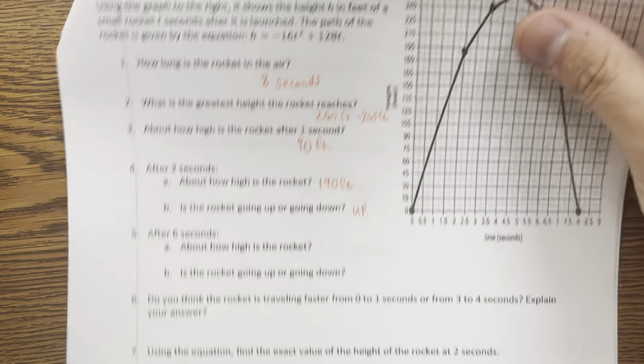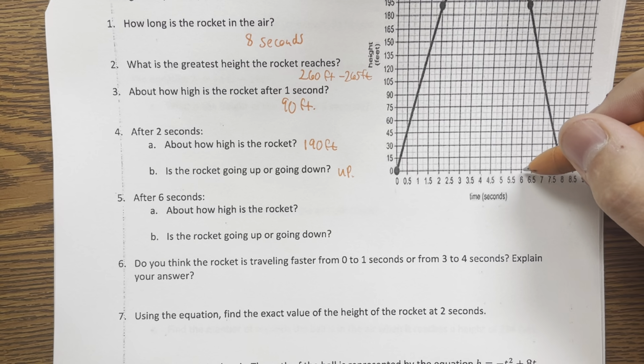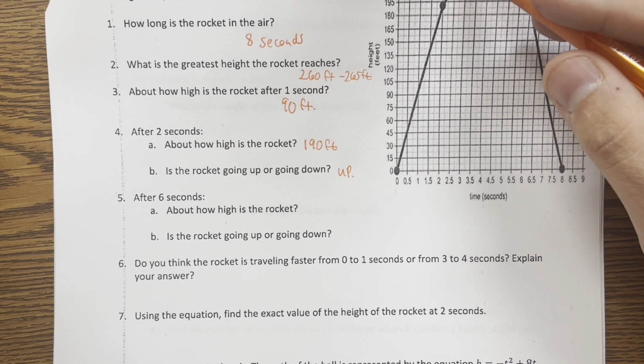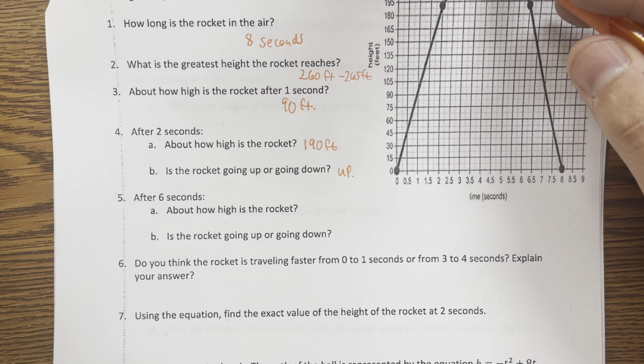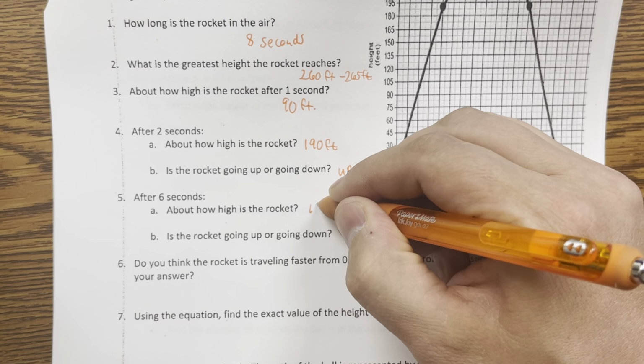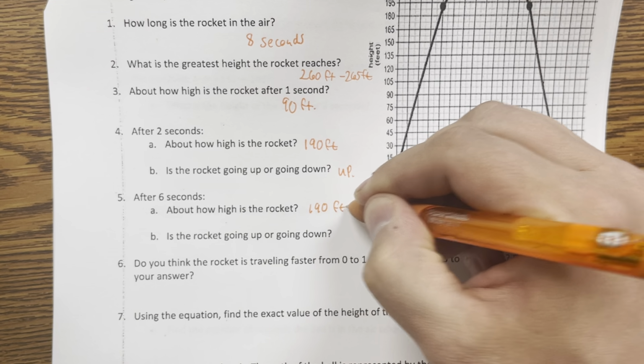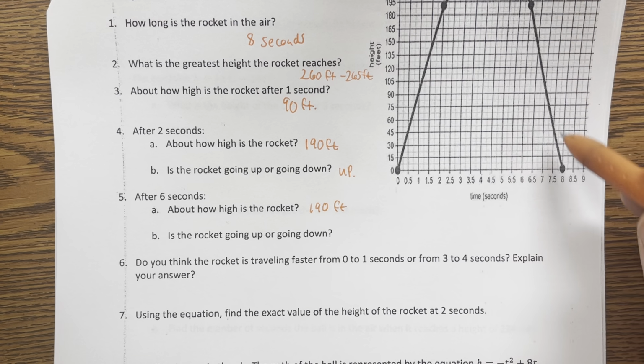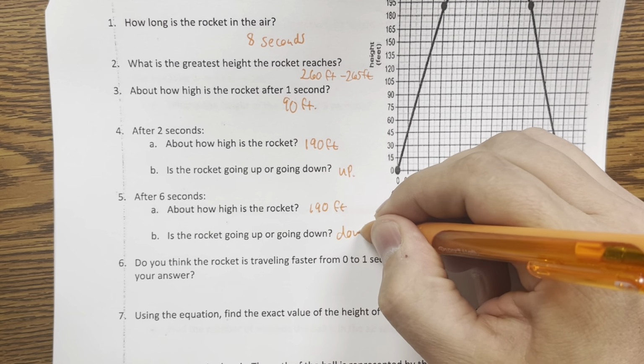And after 6 seconds, we're going to look at what happened at 6 seconds. So at 6 seconds, it appears to be right at about 190 feet again, because it went up to like 260. Then it's coming back down. So at 6 seconds, it was at about 190 feet. And is it going up or down? Well, at 6 seconds, it has started its downward path. It's heading back to the ground.